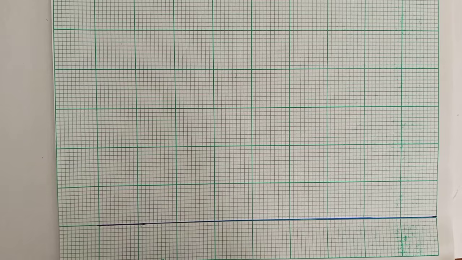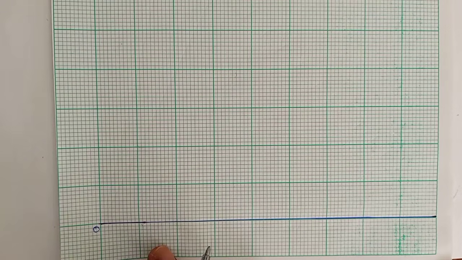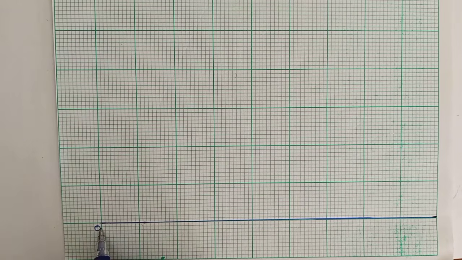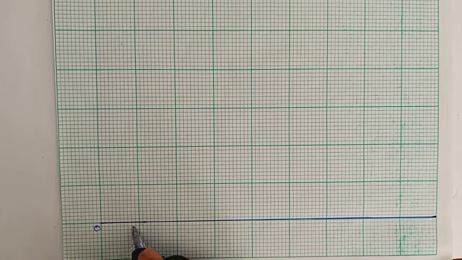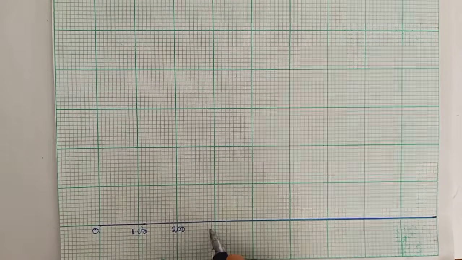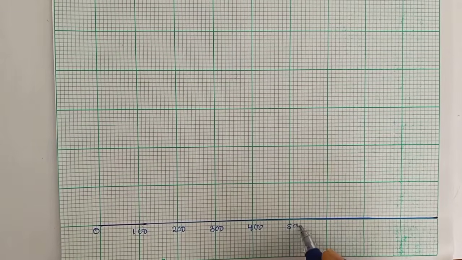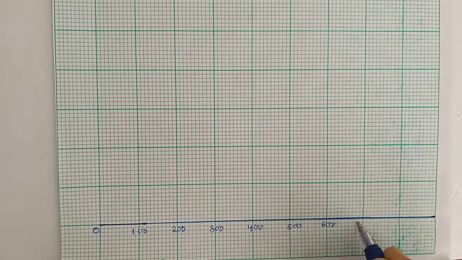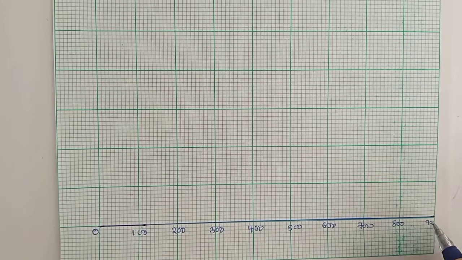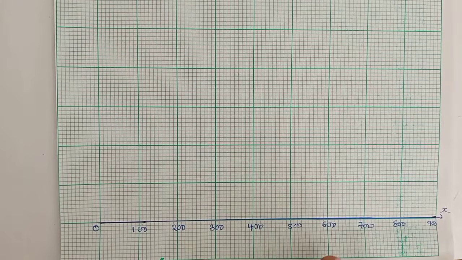So we know that 0 is right here. They said 100 units is 2 centimeters. So from here to here is 2 centimeters. So you start with 100, you move in hundreds. Next is 200, 300, 400, 500, 600, 700, 800, and 900 right here. Okay, so this is the x-axis. We are done with the x-axis.